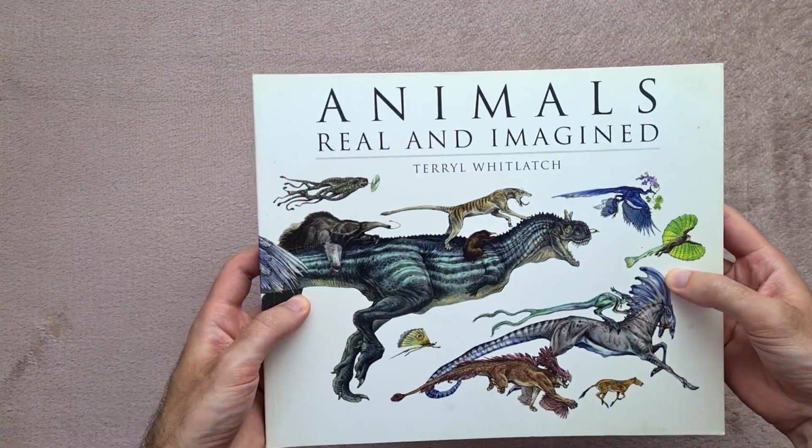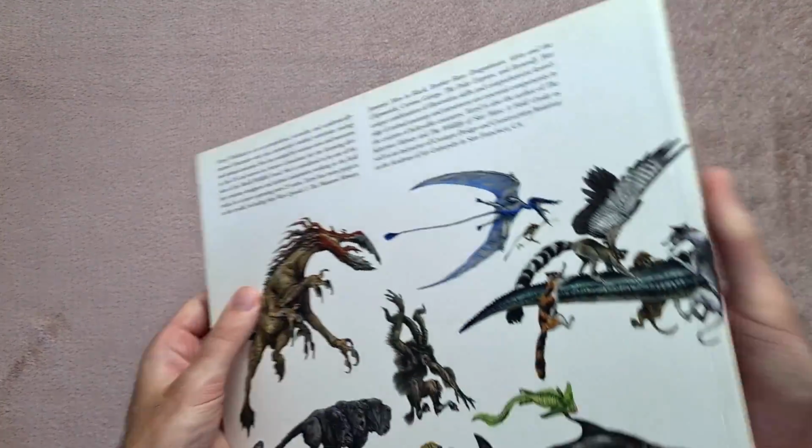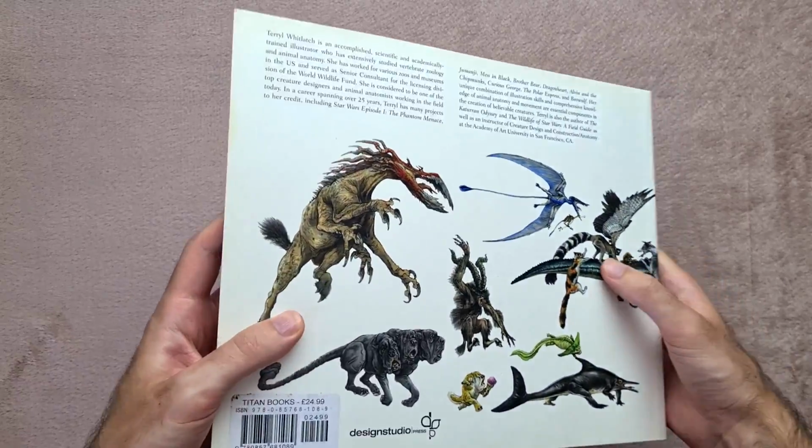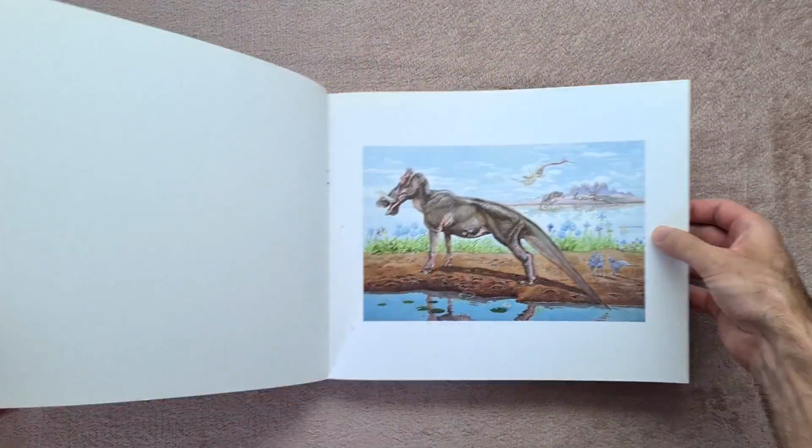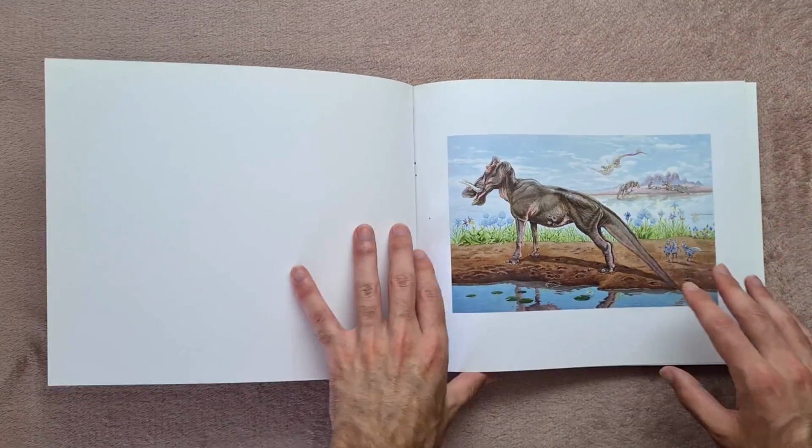Okay, so Animals Real and Imagined. So quick look at the front and back there. This one isn't a brand new copy, so it is a little bit yellowed. And the price on there says about £25. I don't know how correct that is at the time of recording this.